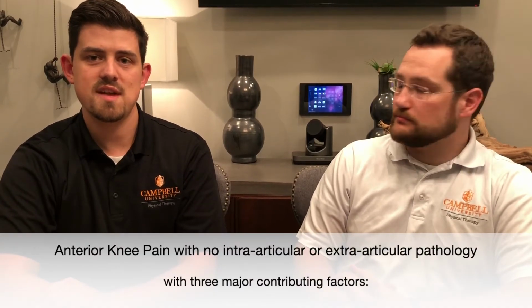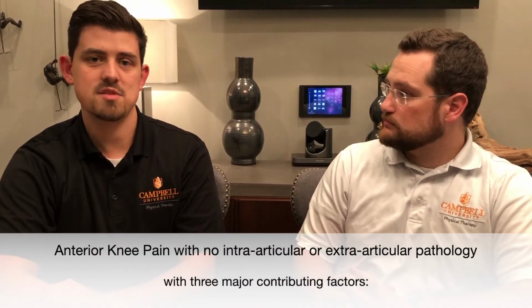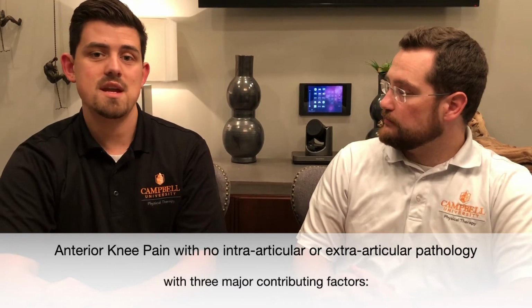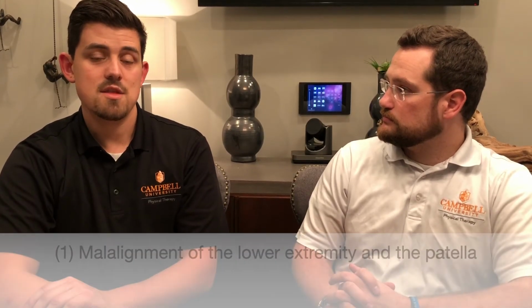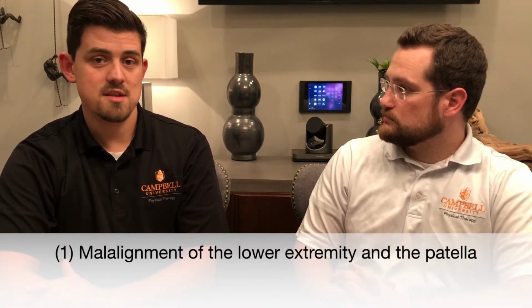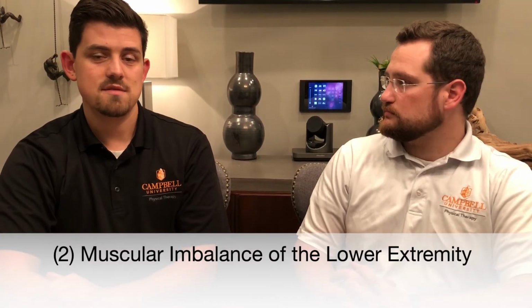The prior school of thought before current literature is that PFPS was anterior knee pain with the exclusion of any intra or extra-articular tibiofemoral pathology, with 3 major contributing factors, those being the malalignment of the lower extremity and the patella, a muscular imbalance of the lower extremity, and overactivity.